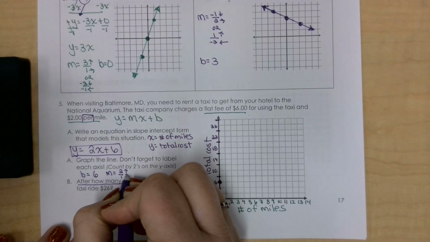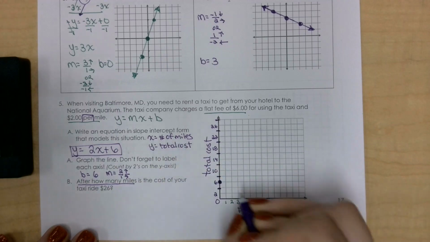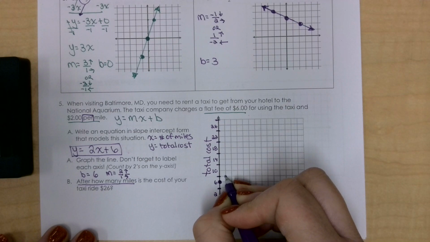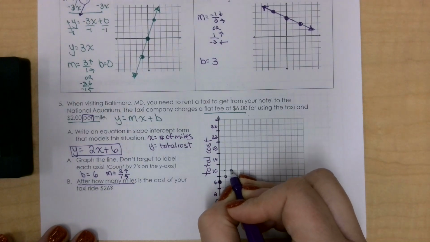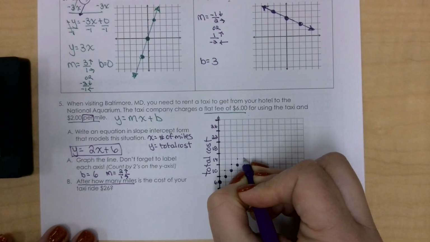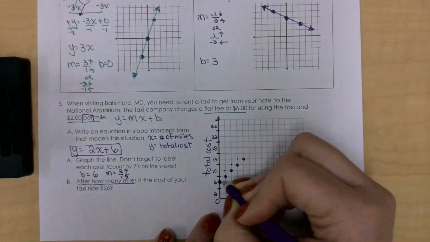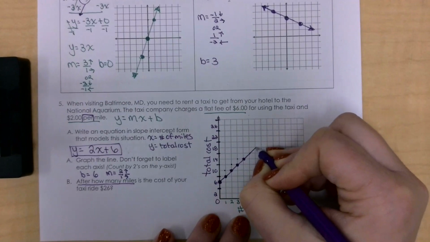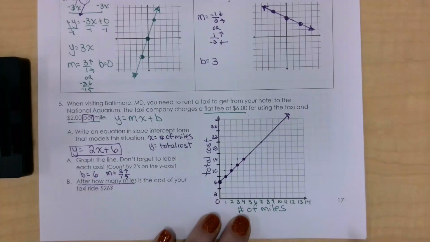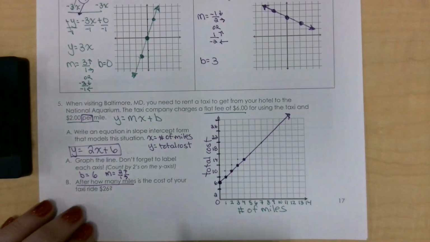So I'm going to go up 2, right 1. So up 2 is right here to 8 over 1. Up 2 to 10 over 1. Up 2 to 12 over 1. Up 2 to 14 over 1. And you can see I got a nice line like this. I did a really good job there.